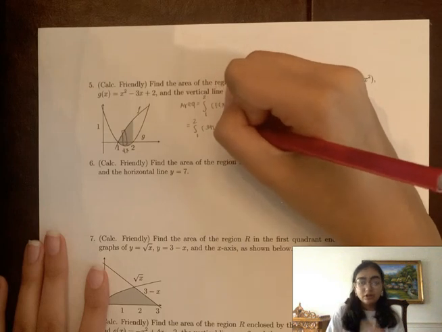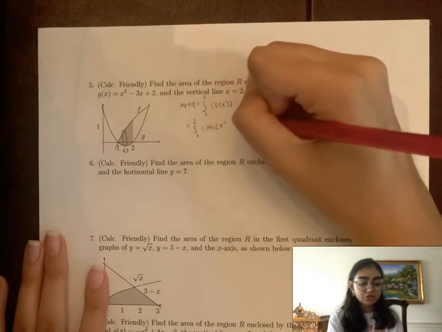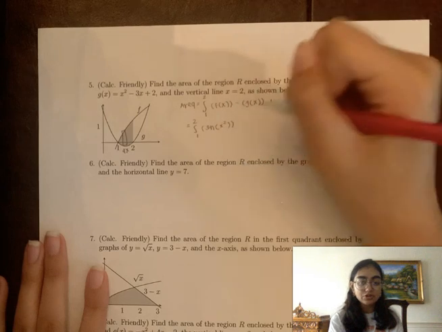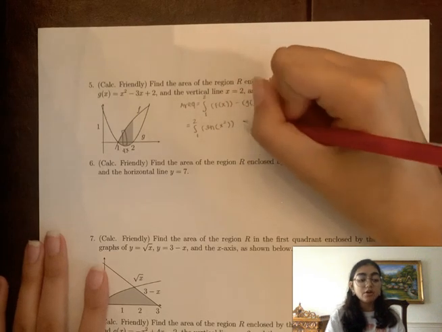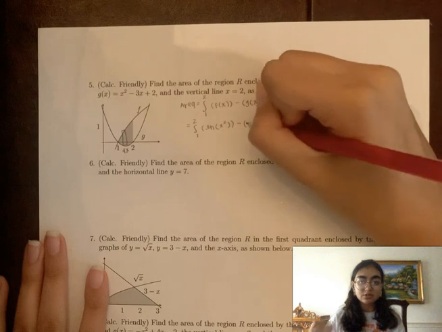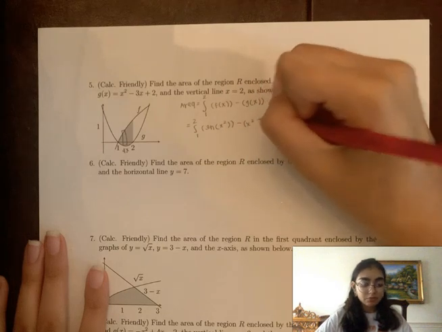And if we write down the actual equation and replace f of x and g of x with the actual equations, this is what we're going to get.